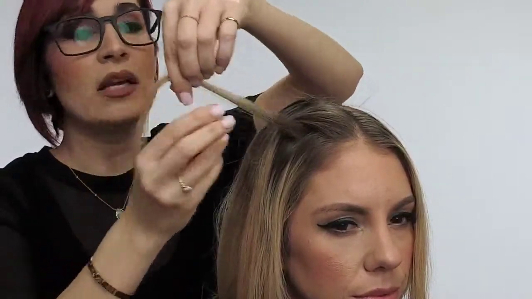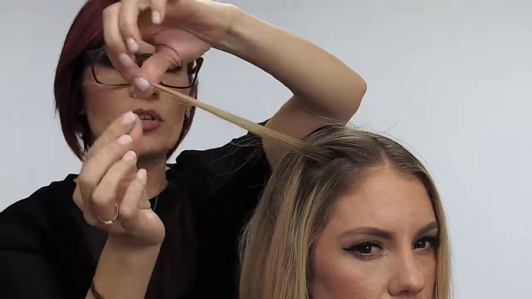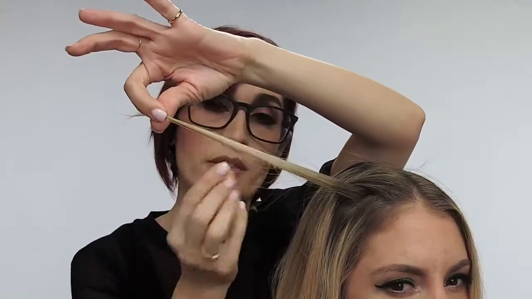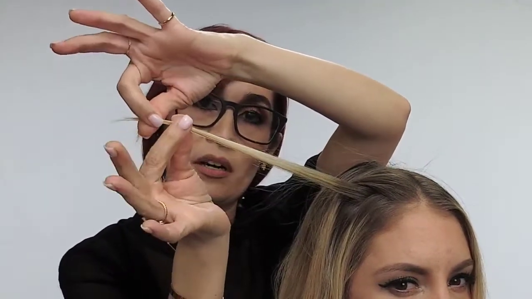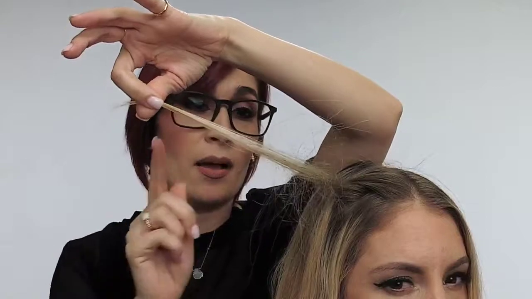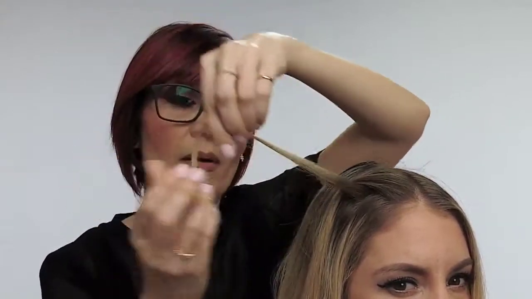So again, ask any questions. I'm going to do this one more time to demonstrate, and I'm going to do it in 3 zones on the head. I'm going to pinch here, and push the hair back. I'm not surprised that around the face it's a little bit more porous. Now I'm going to move on to the crown.